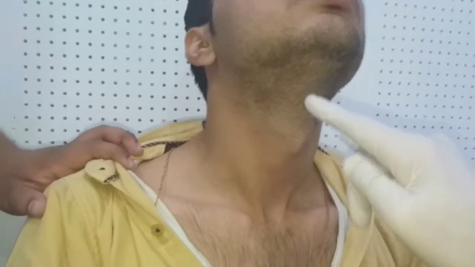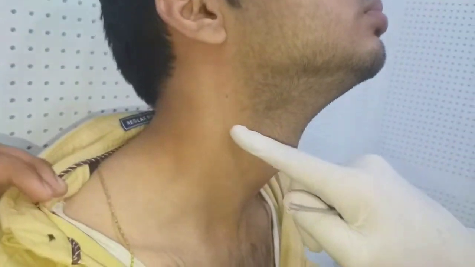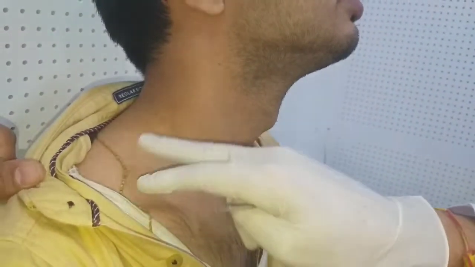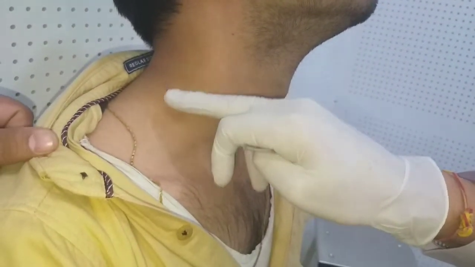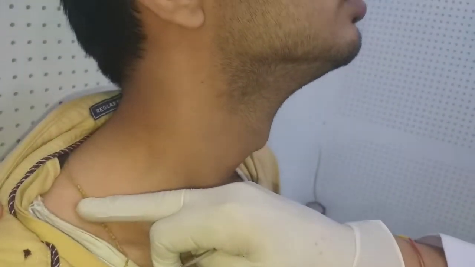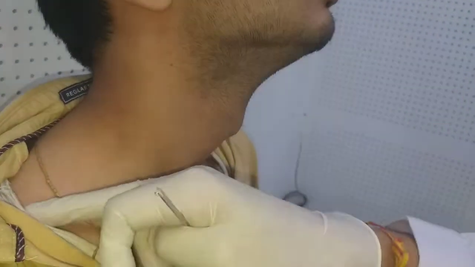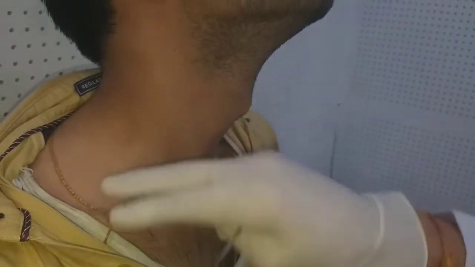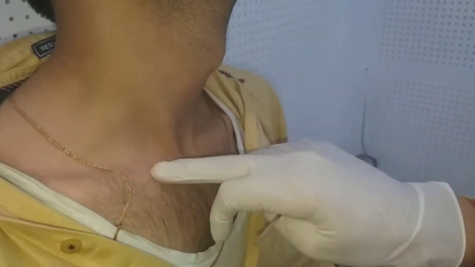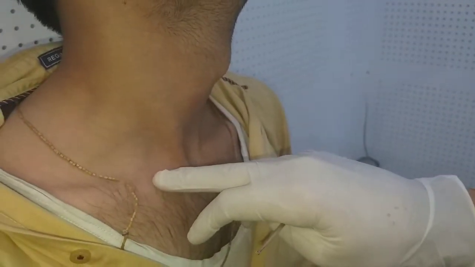Now this posterior triangle we were talking about is divided into two further triangles, the supraclavicular triangle and the occipital triangle. These two triangles are separated from each other by the inferior belly of the omohyoid. The inferior belly of the omohyoid will come here, emerging just at the junction of the clavicle and the trapezius. This is the clavicle, the lower boundary of the neck, and below that the thorax and chest start.